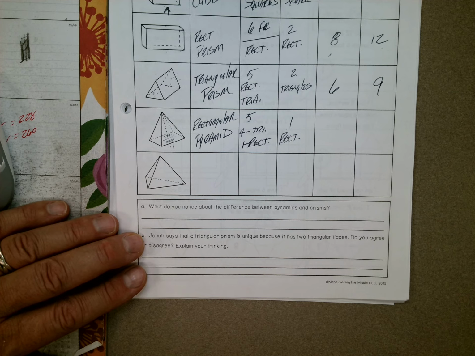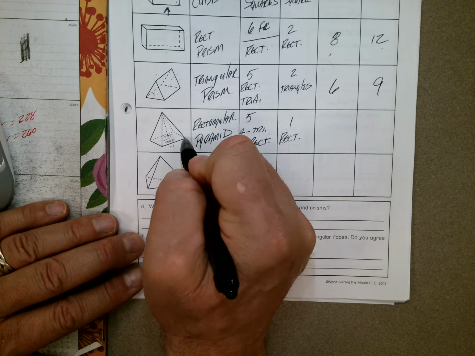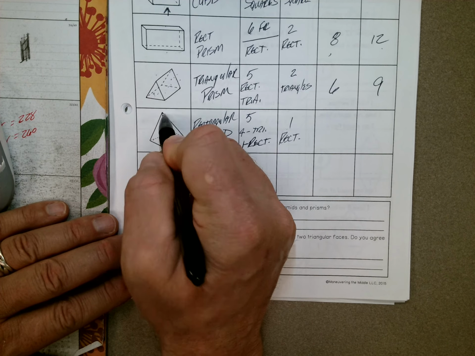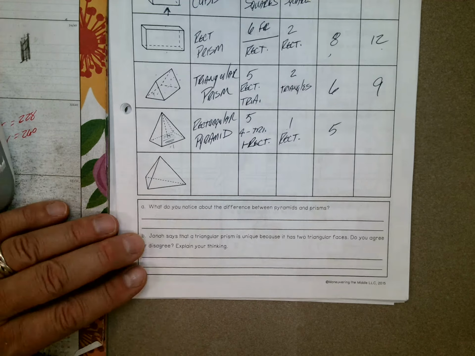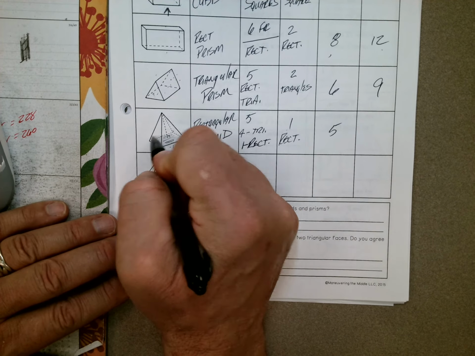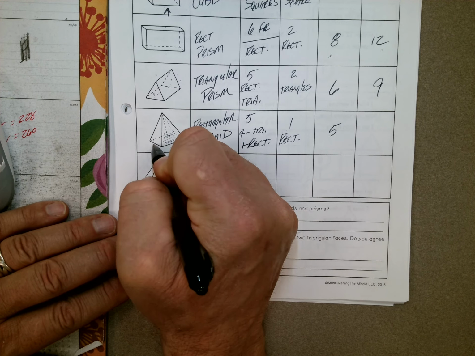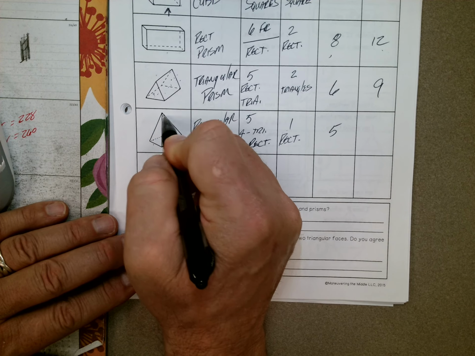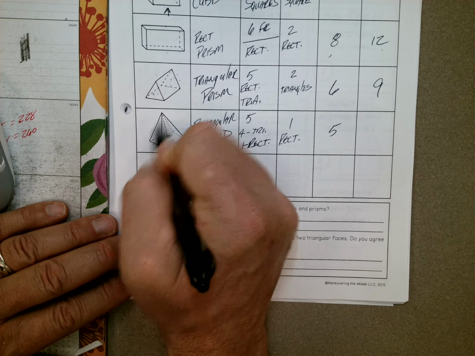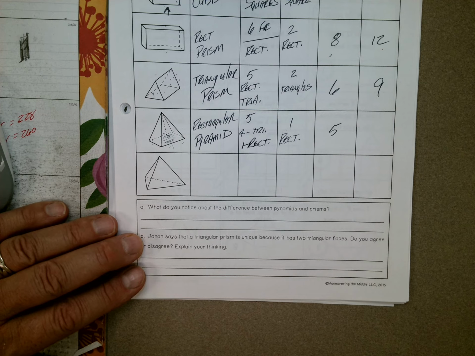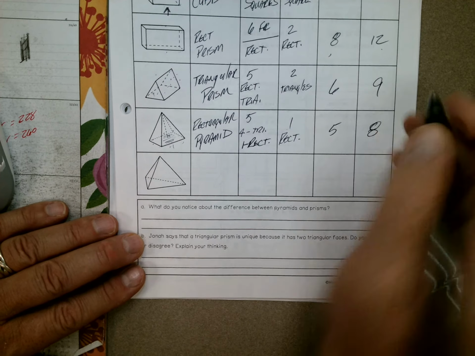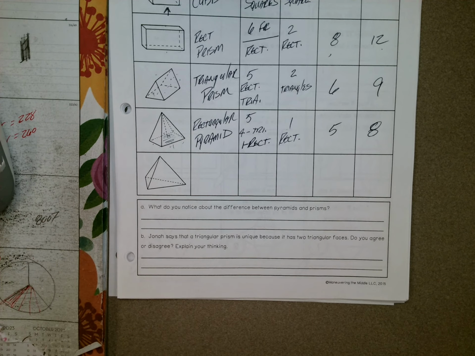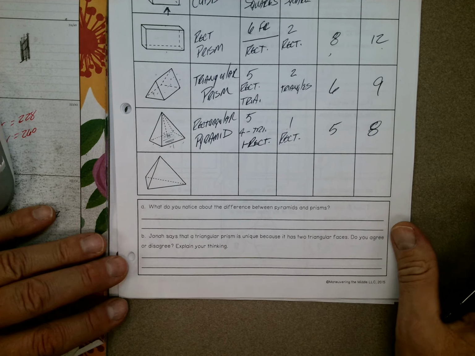How many vertices does this have? Let's count. 1, 2, 3, 4, 5. 5 vertices. How many edges does it have? Well, let's be careful with this now. We know we have 4 on the bottom. 1, 2, 3, 4, 5, 6. Back there you can't see that one. 7 and 8. Okay, so we have 8 edges. All right, let's continue on.